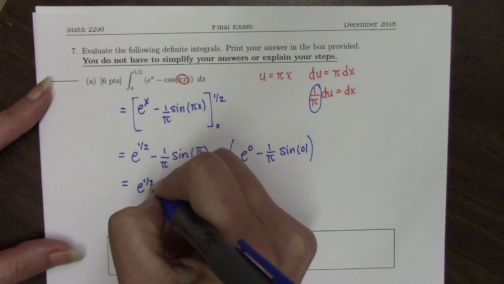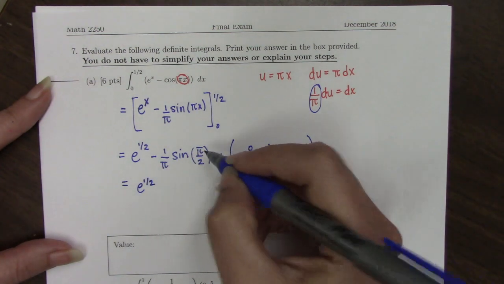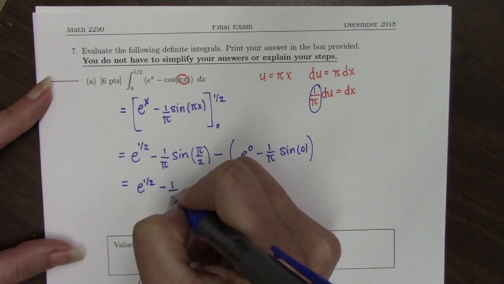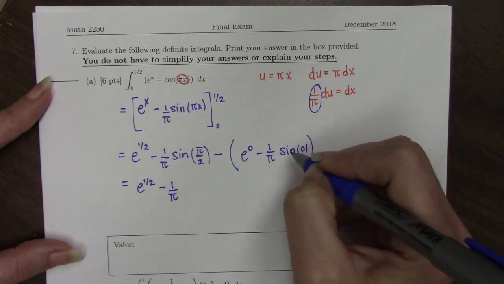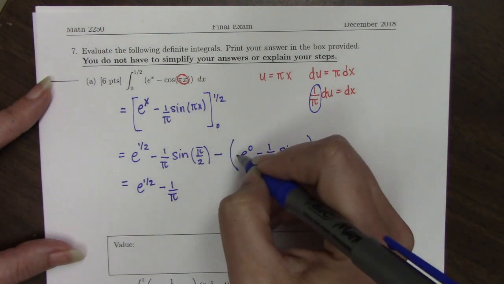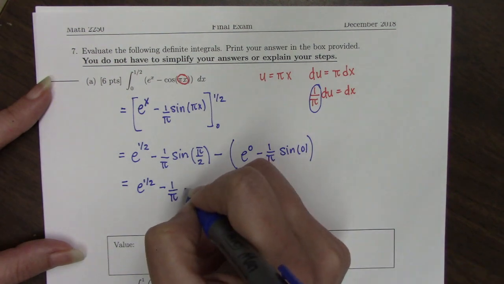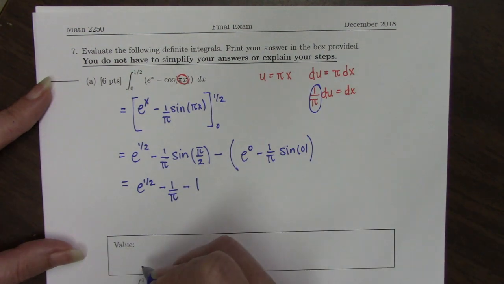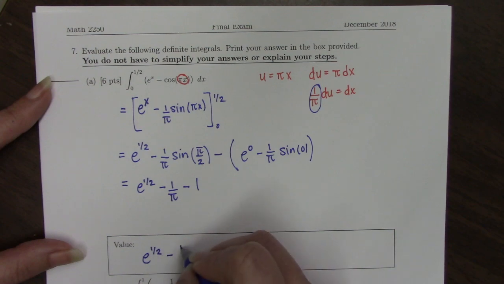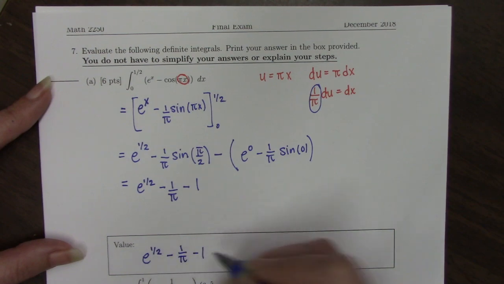So e to the 1/2 stays e to the 1/2. Sine of pi over 2 is 1, so I get negative 1 over pi. Sine of 0 is 0, but e to the 0 is 1, so I get minus 1. So my final answer is e to the 1/2 minus 1 over pi minus 1.